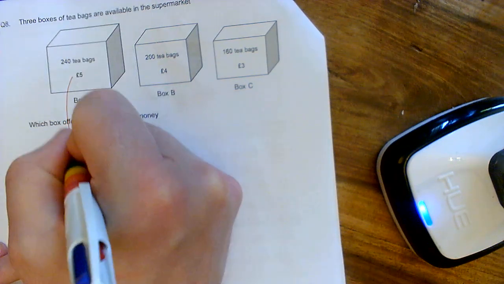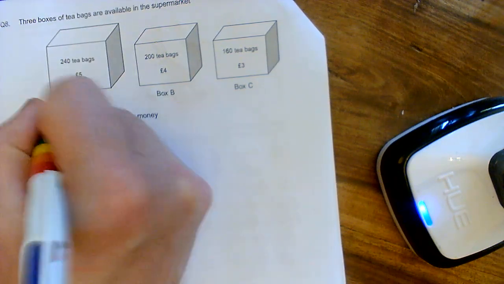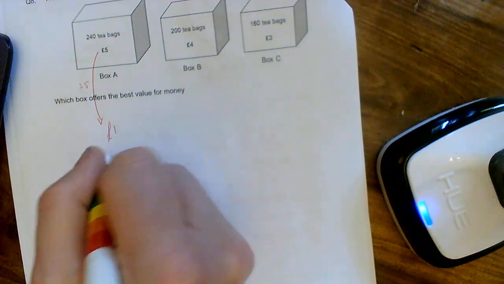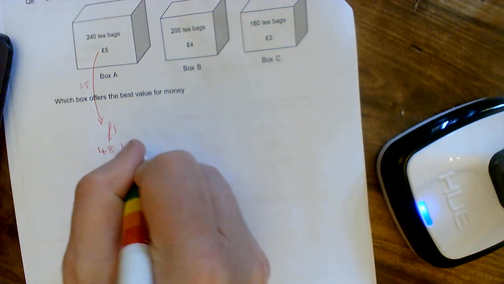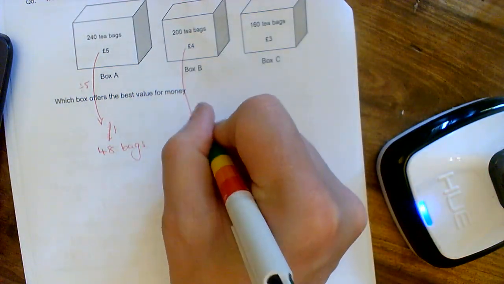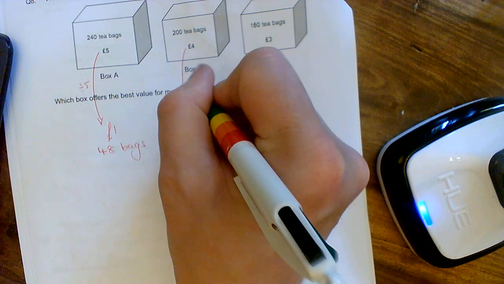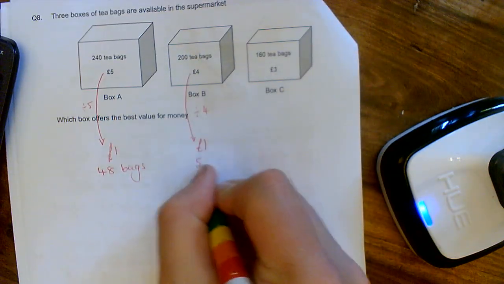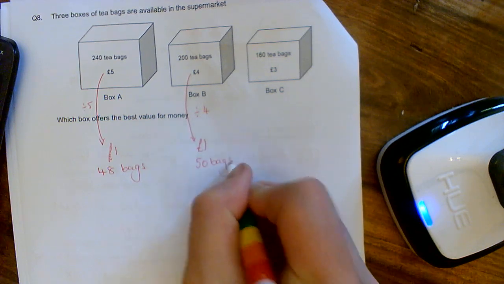So I'm going to go to £1 there, so I'm just going to divide by 5, so 240 divided by 5, let's just double check it's 48, so 240 divided by 5 is indeed 48, so you're getting 48 bags. This one goes down 4 to 1, so we're trying to get to £1. This time we're dividing by 4 to get down to 1, and 4 into that one is 50 bags, so that's better value so far.